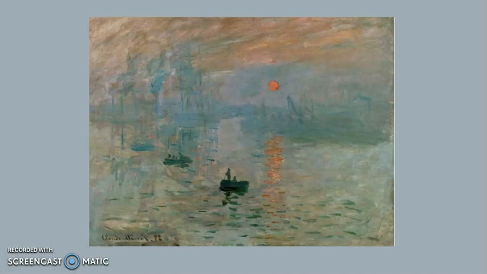I think another thing to note is that Monet rarely and almost never leaves room for interpretation or guessing. He seemingly paints just as he perceives things.